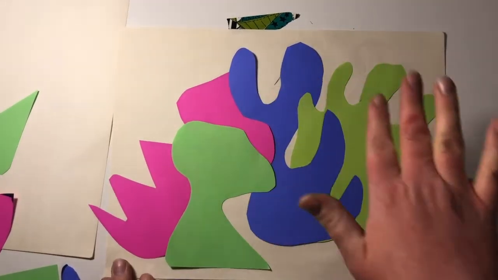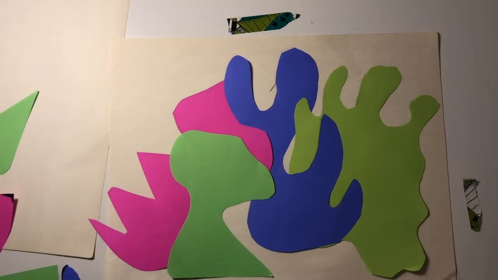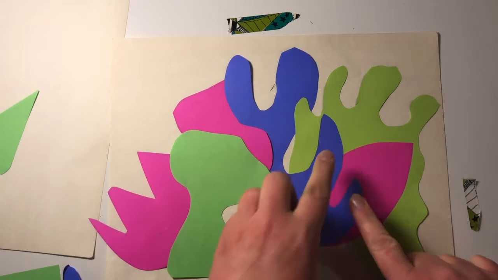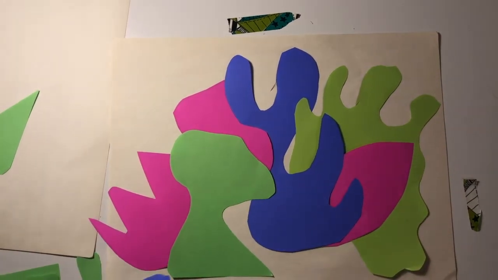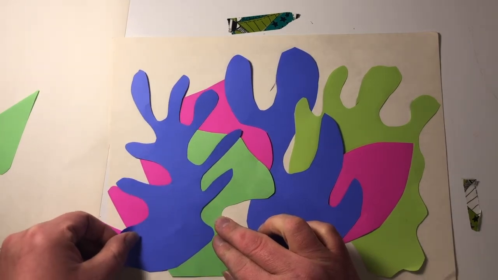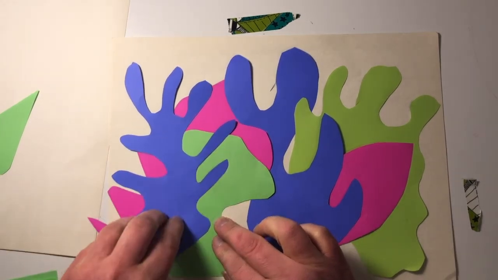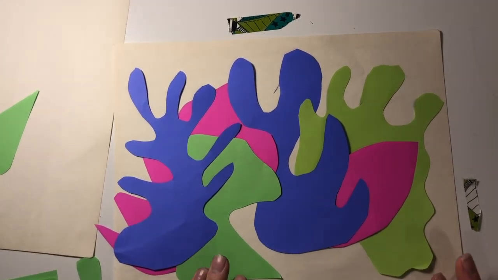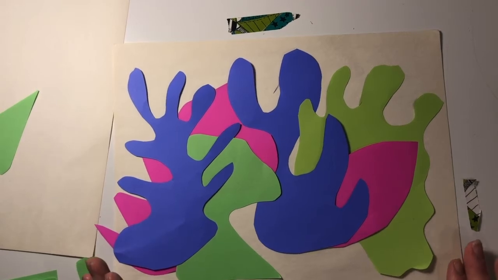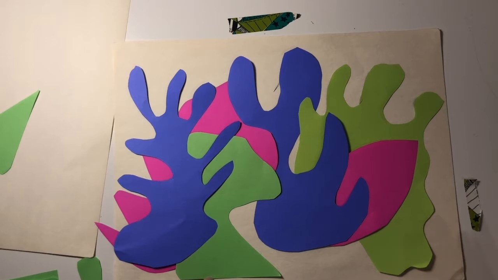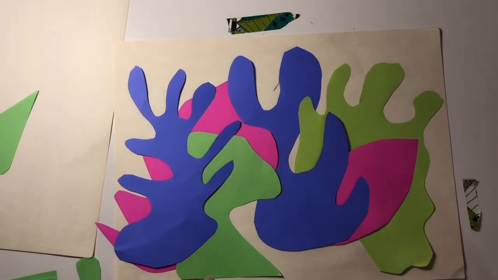Matisse would always lay out his shapes first before gluing anything down to work out his composition. Now I can see I have a lot of shapes for the size paper I have, so if you want to work bigger on this one, I am completely okay with that. This is a 9x12 piece of paper, so if you want to work bigger, that is a-okay.